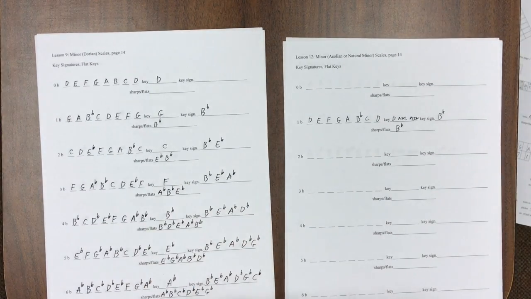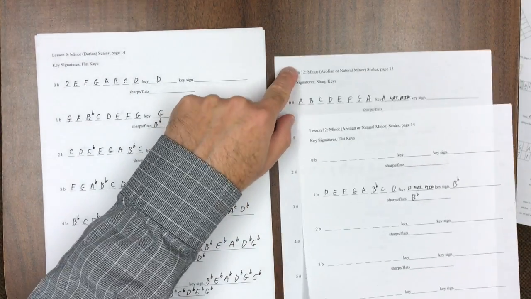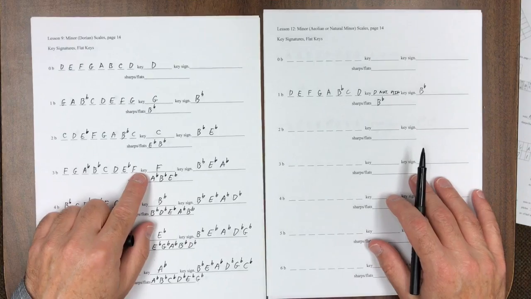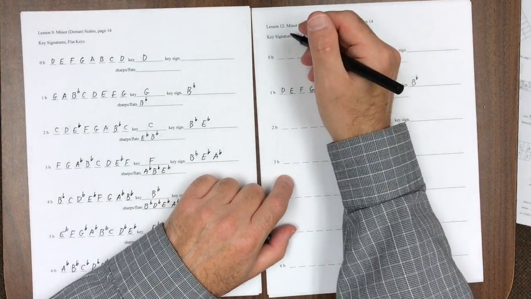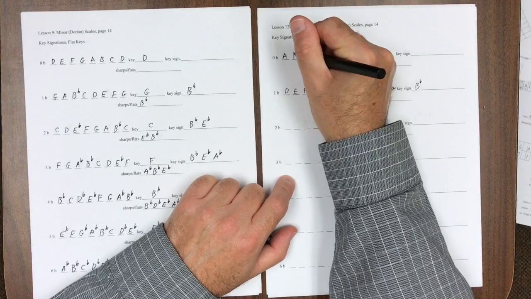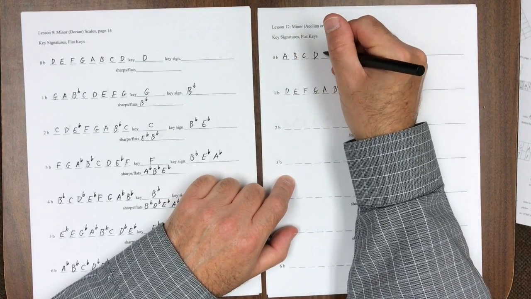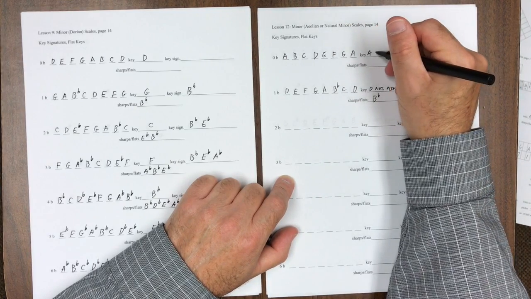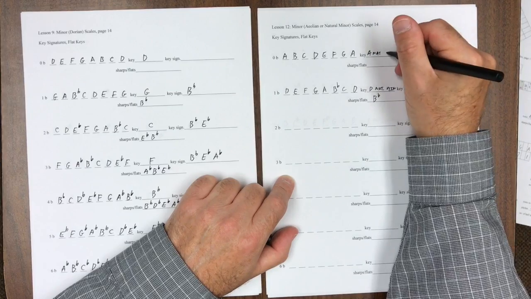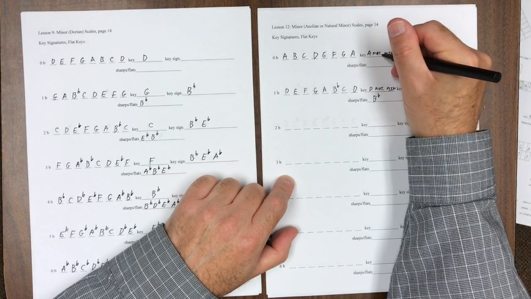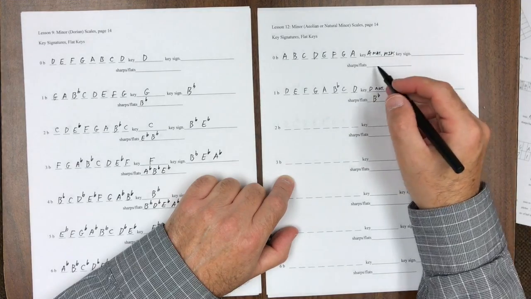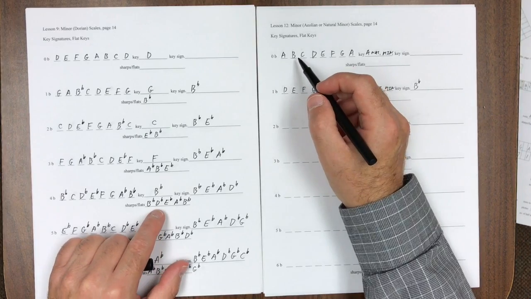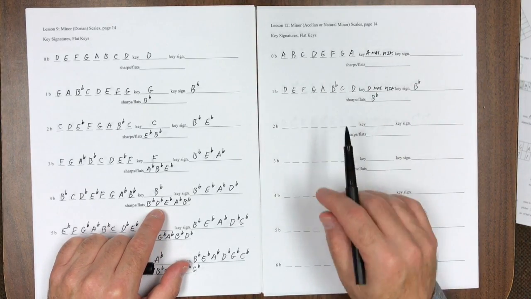So 0 sharps or flats, again, we know that from the sharps page, that's A minor. So we'll write in A minor up here again: A, B, C, D, E, F, G, A. The key is A natural minor, saying there's no sharps or flats, the key signature is blank there. So that is no sharps or flats. And then the one flat we already have done.